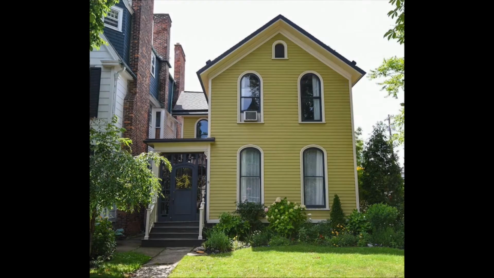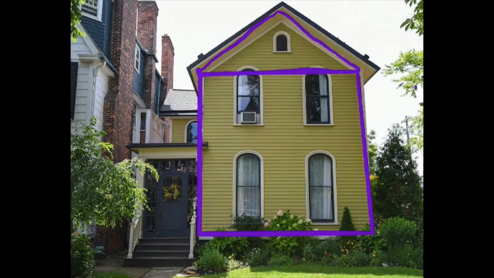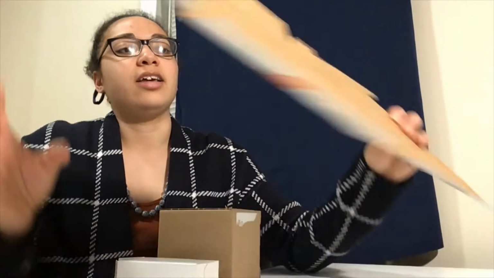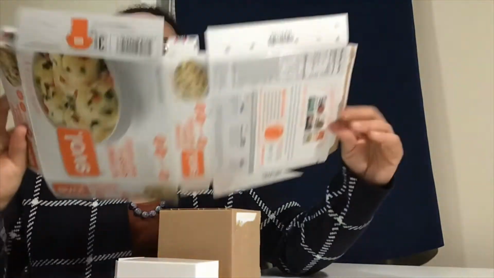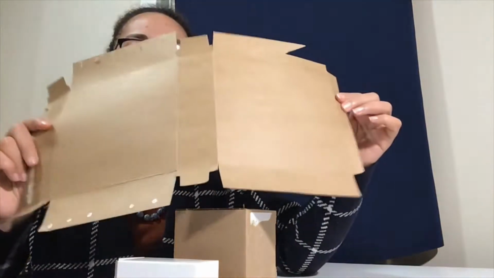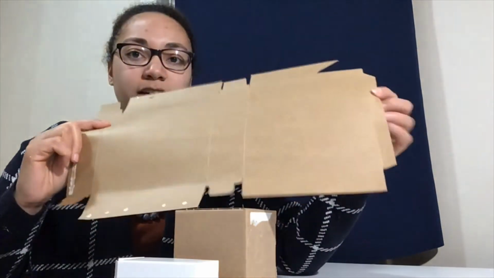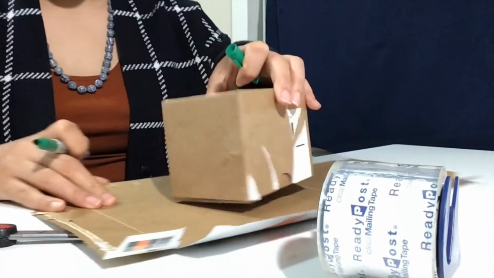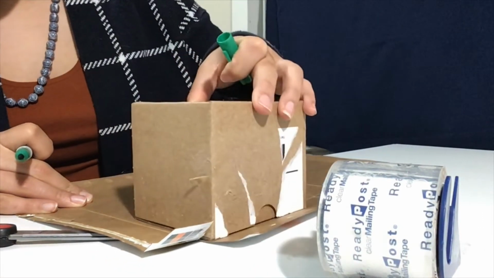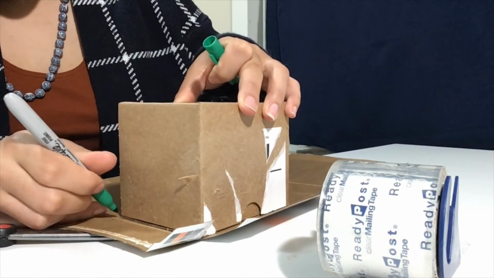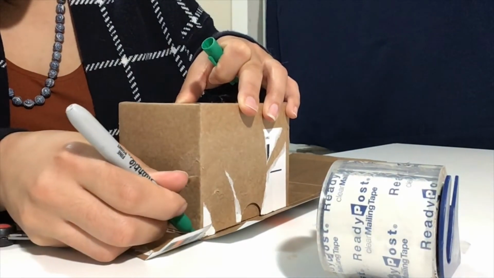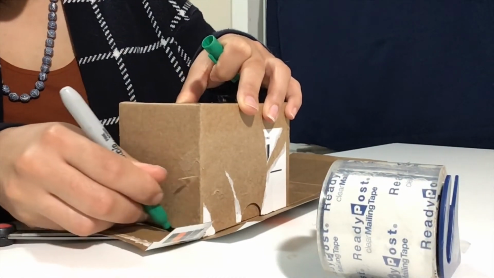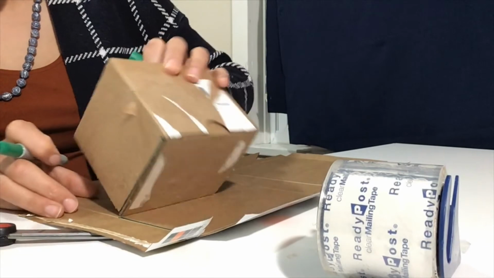A house is sort of already a box, and then you have to add a roof. So I have some little boxes that are already assembled, and then I have some boxes that were from microwave meals that I have unfolded, and I'm going to cut out pieces from them to make the details for my house. So my box is square on top, and I'm using the top part to measure how big my roof needs to be. Since it's square, my roof is going to be made out of 4 equilateral triangles.